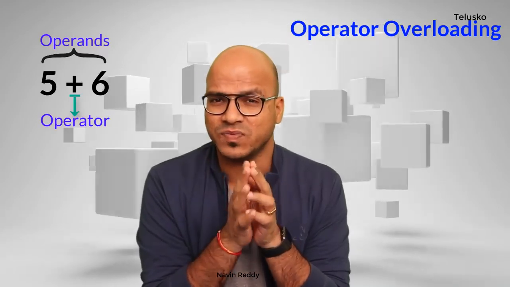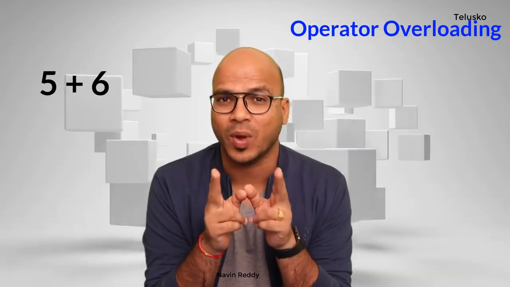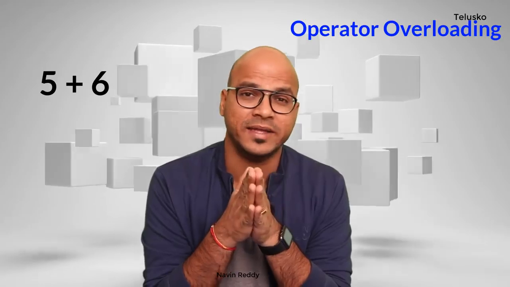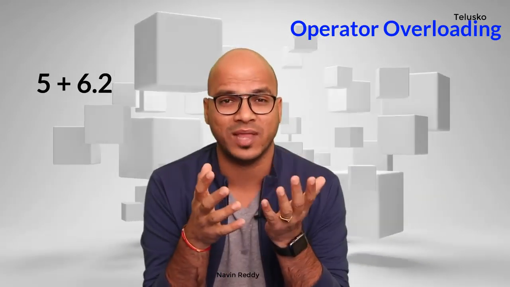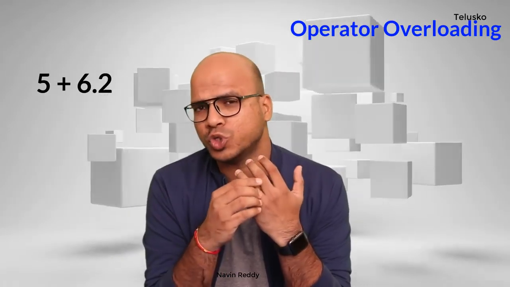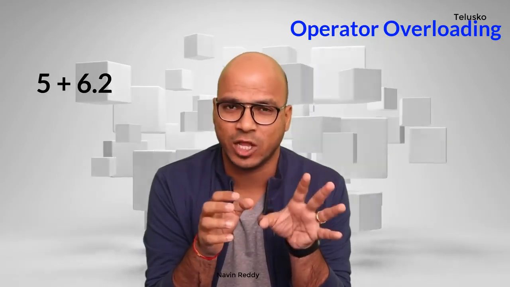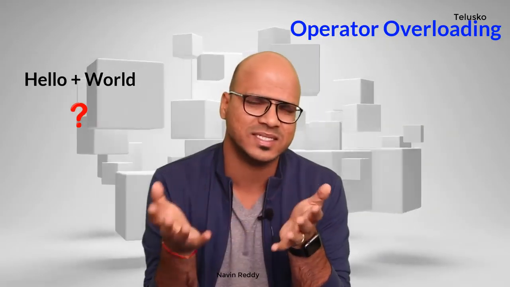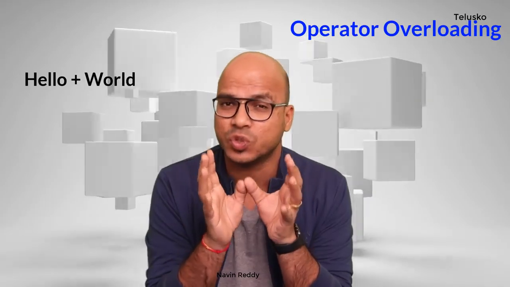Now if you think about this, we have two integers and we are trying to add them. We can also add an integer and a float, right? In different programming languages it does support. What about two strings? If you say hello plus world, will it work? And the answer is yes, right? So plus works with strings as well.